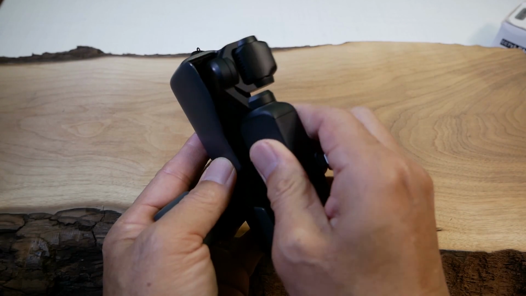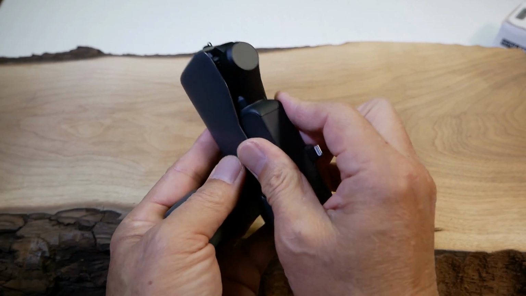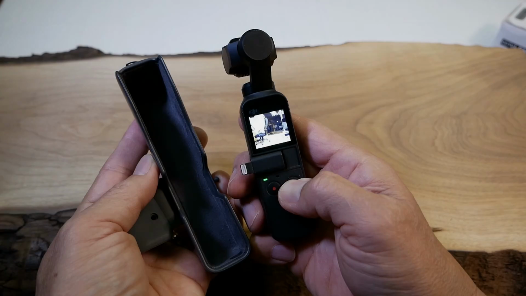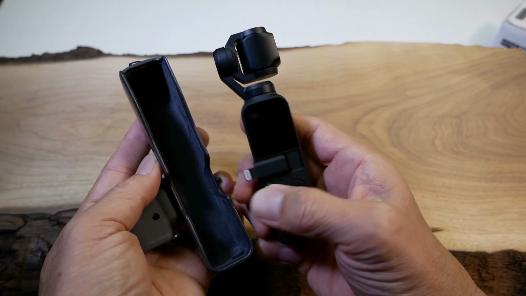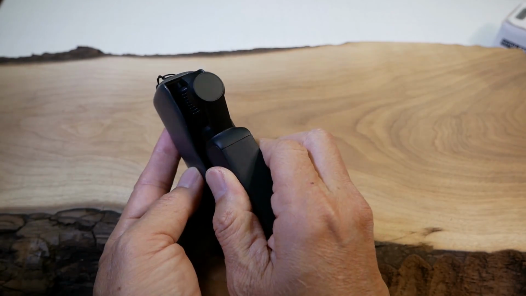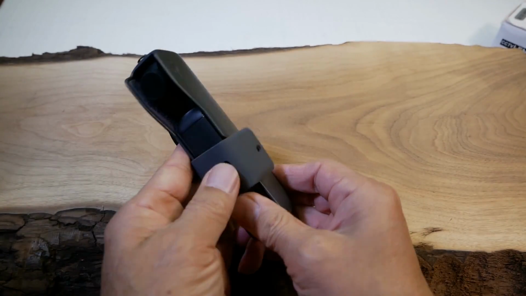Tip number 15, if you ever felt like you were stumbling to store the Osmo Pocket in your case, well, that's because the camera electronically holds the gimbal in place for only 8 seconds after you turn it off.